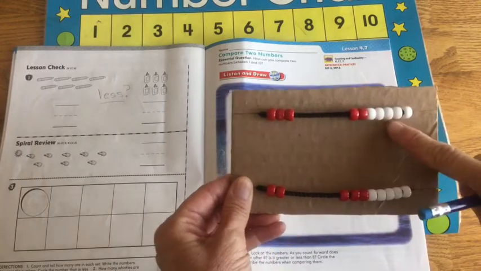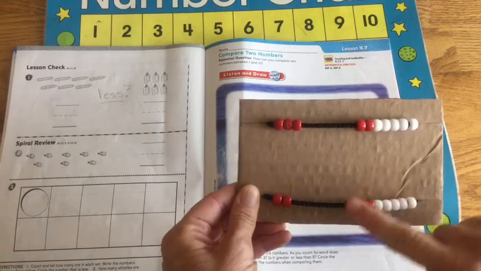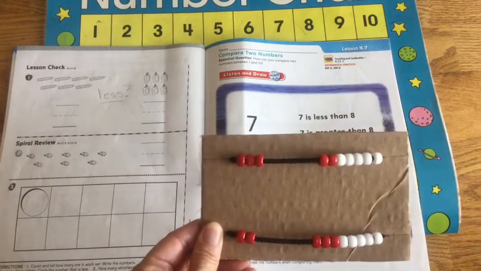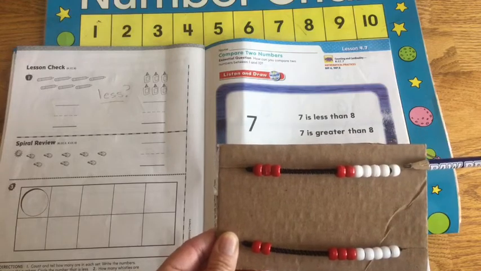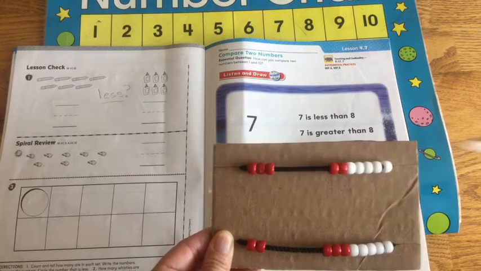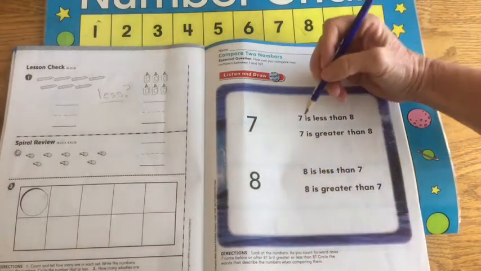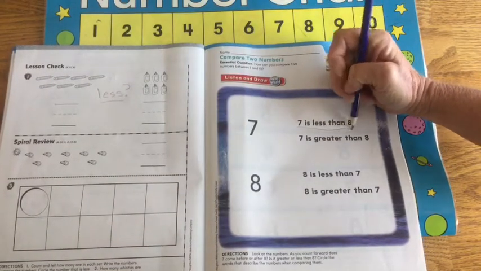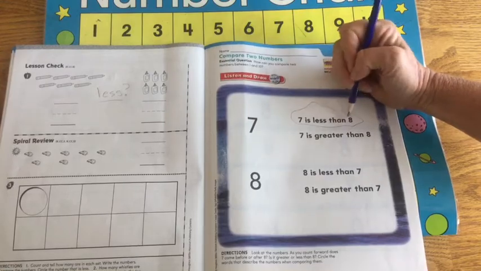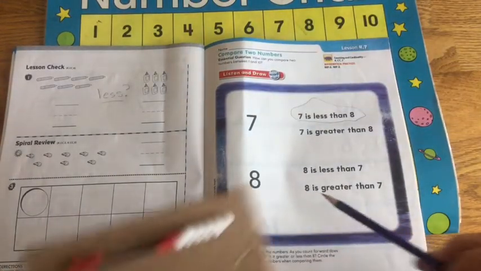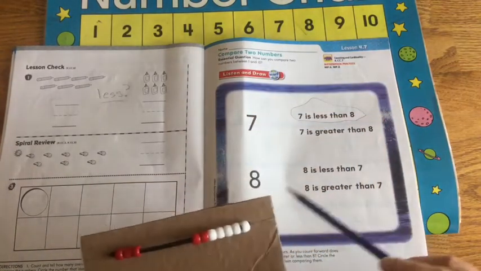So here's 7. Here's 8. Is 7 less than 8 or is 7 greater than 8? Yeah, it's less than 8. So we're going to circle this sentence that reads 7 is less than 8. Now look at 8. Here's our 8 down here.